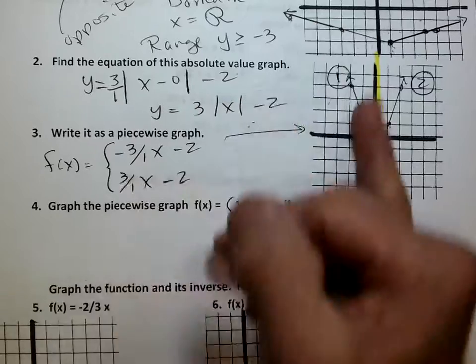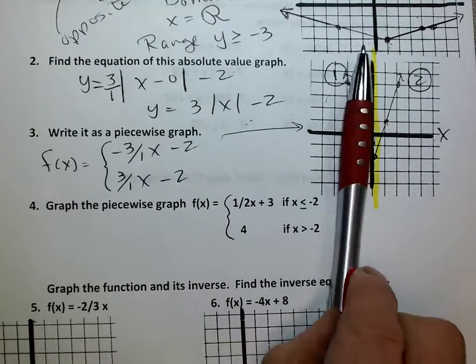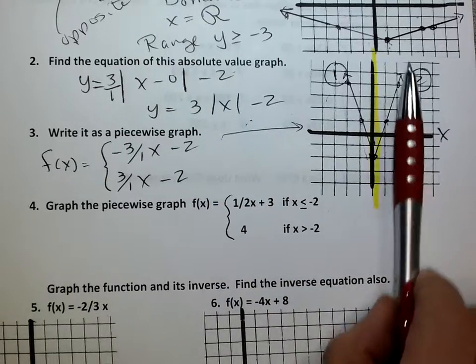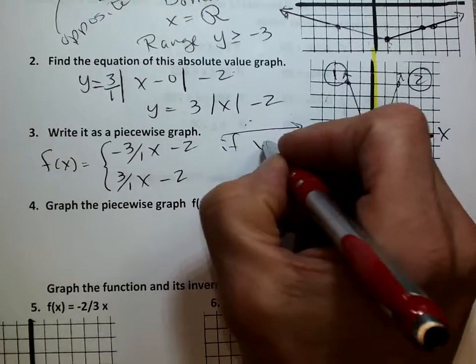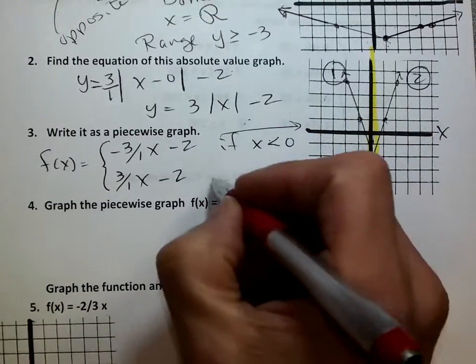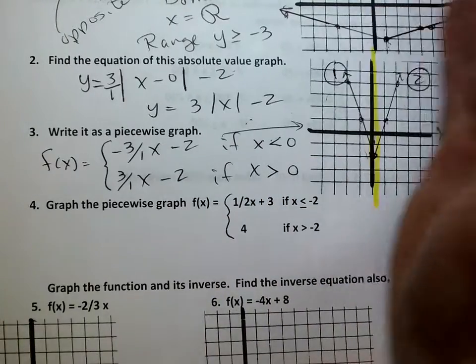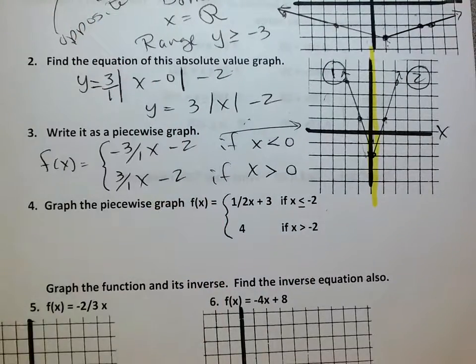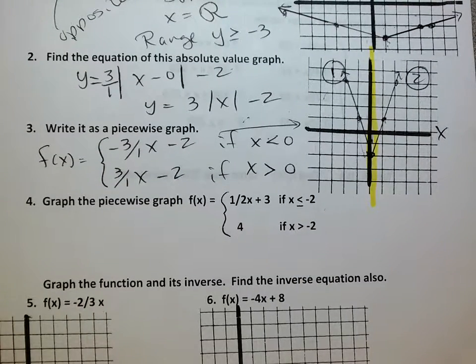So we're going to say this piece is back here where the x values are less than 0. And this piece is where the x values are greater than 0. So I'm going to say if x is less than 0, and this piece is if x is greater than 0. Okay, one is greater than 0, the other is less than 0. This graph is less than 0, this graph is greater than 0. Yep. Ben's ahead of me.